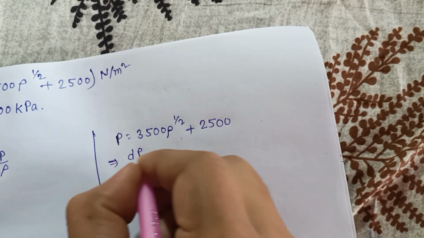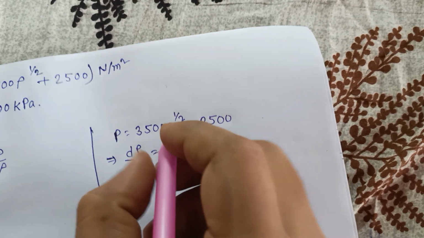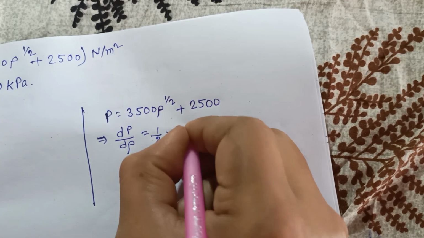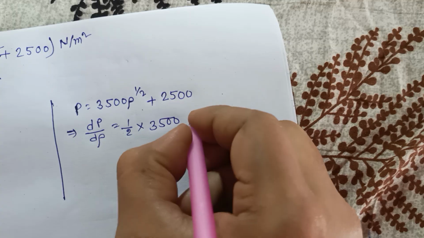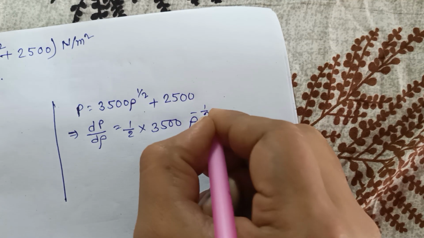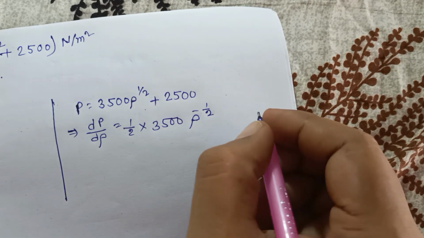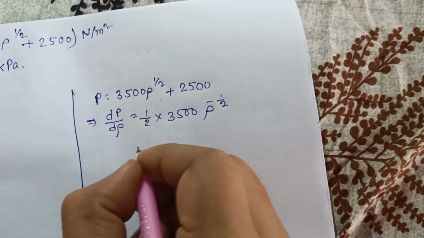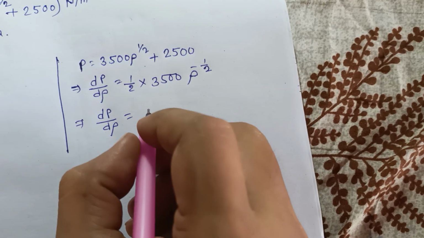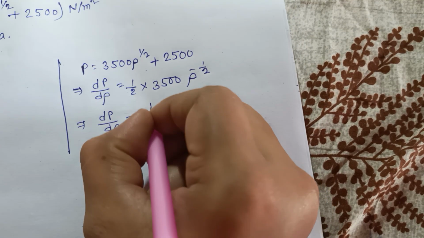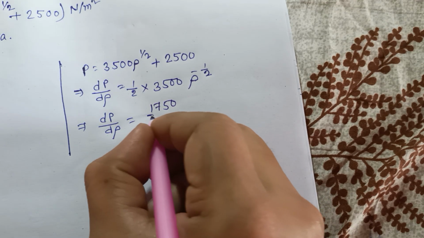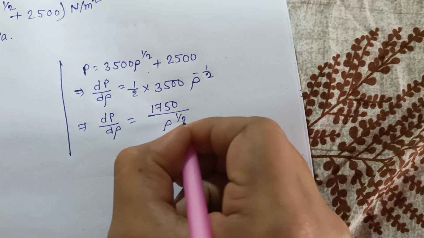So dP by d rho is equal to half into 3500 rho to the power minus half, using n into x to the n minus 1. So dP by d rho is equal to 1750 divided by rho to the power half.